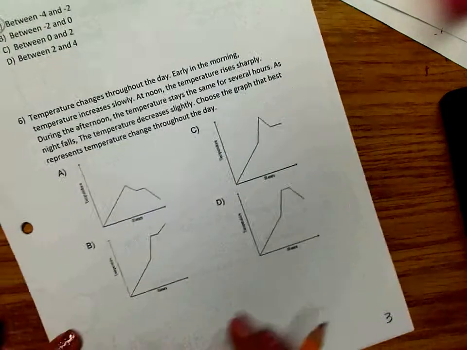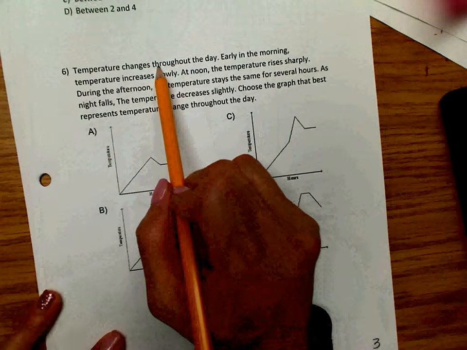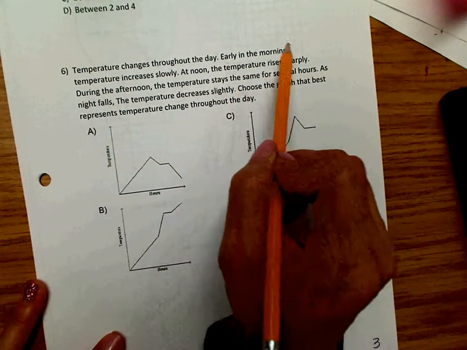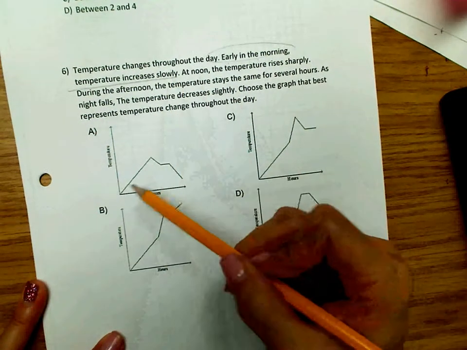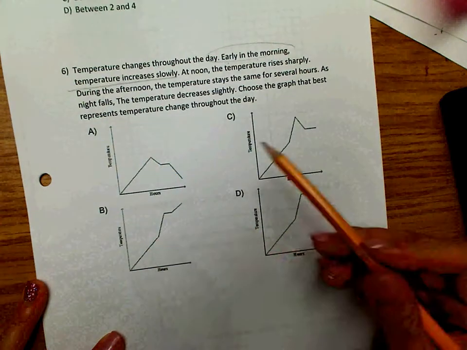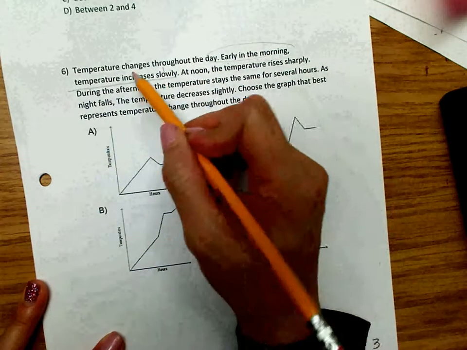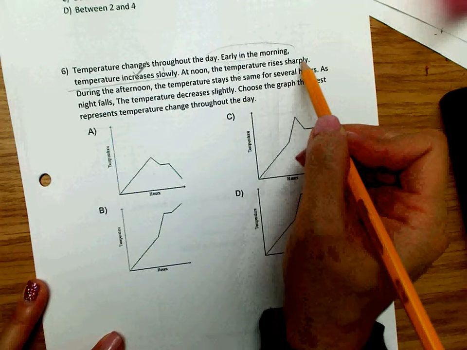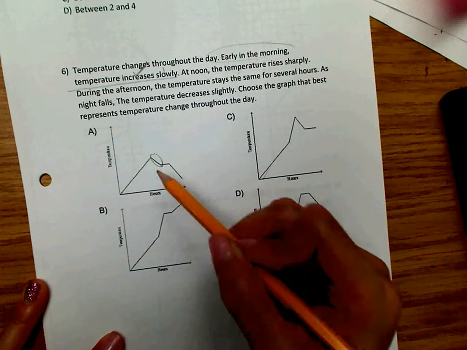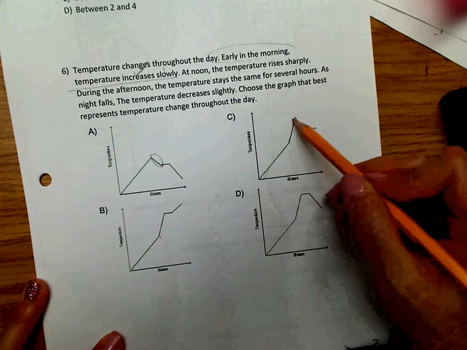Number 6, temperature changes throughout the day. Early in the morning, temperature increases. So if it's increasing, this is increasing, increasing, increasing. Okay, that's done. At noon, the temperature rises sharply. Okay, this is not it because it's going down. This one goes up. This one goes up. This one goes up. Okay.